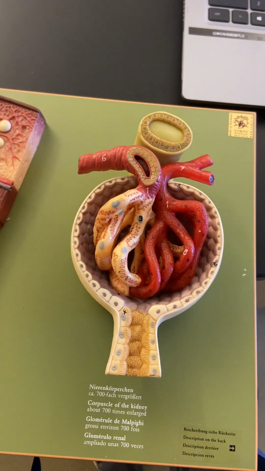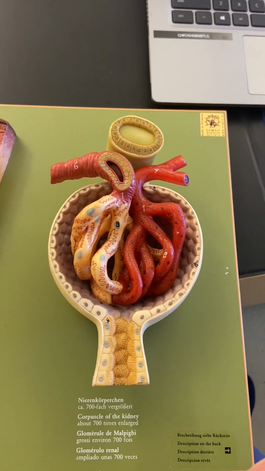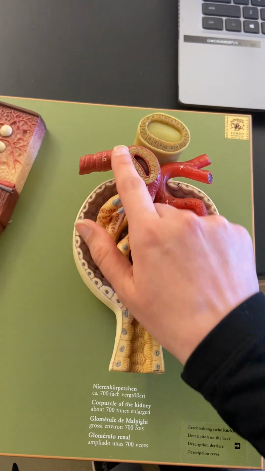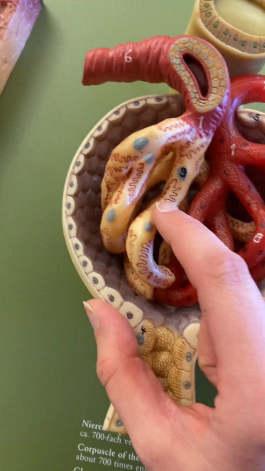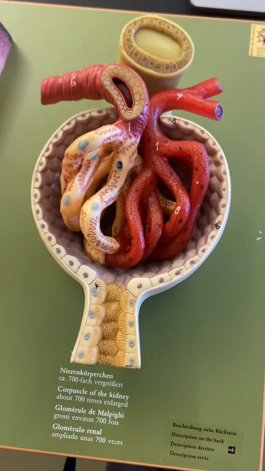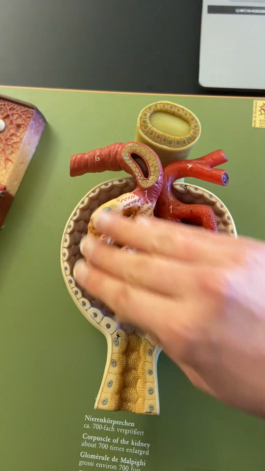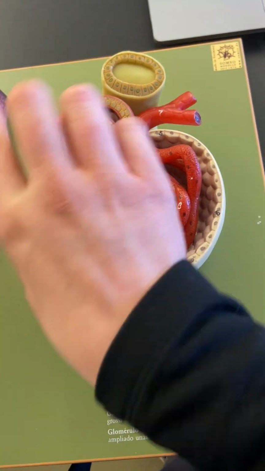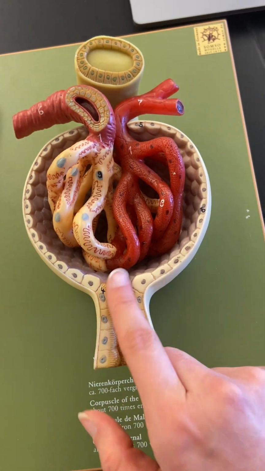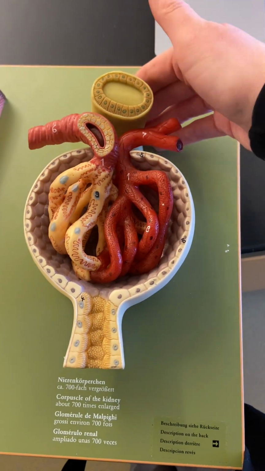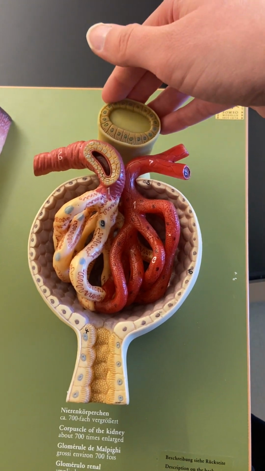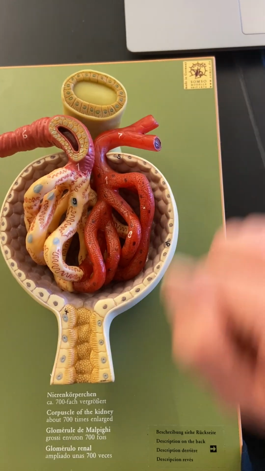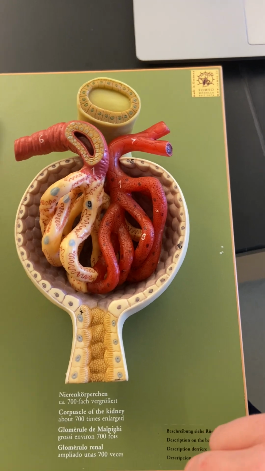This here is showing a renal corpuscle. This here would be the afferent arteriole leading in. These cells would be the podocyte cells. This here is the visceral layer, and this here would be the parietal layer. So this here is the Bowman's capsule. This would be the proximal convoluted tubule, and this would be part of the distal convoluted tubule. And then here's our glomerulus, and these would be the efferent arterioles, where blood would then exit out.